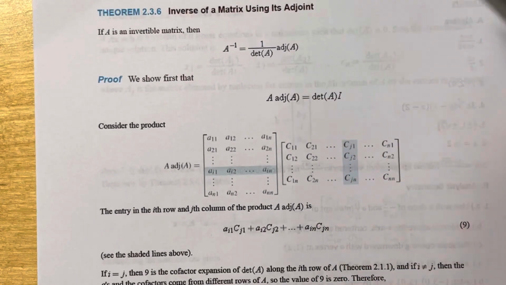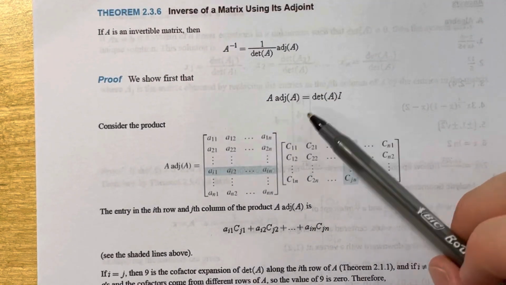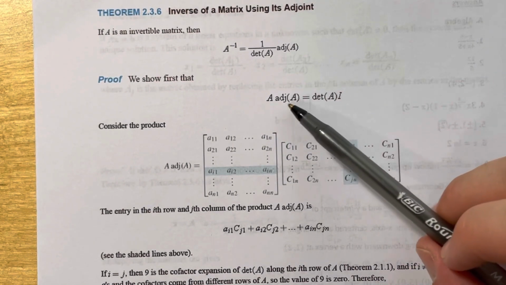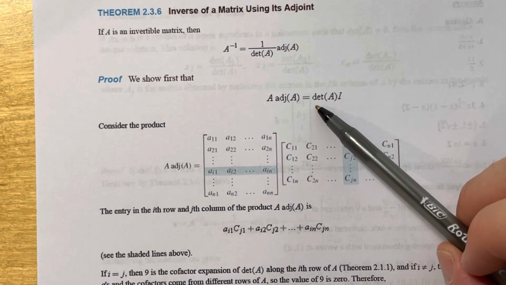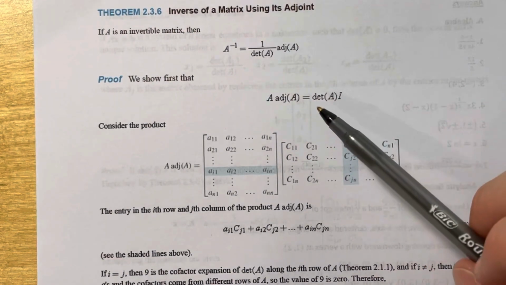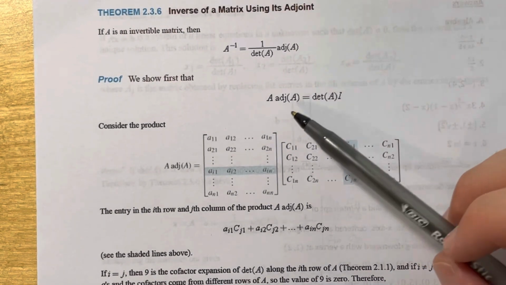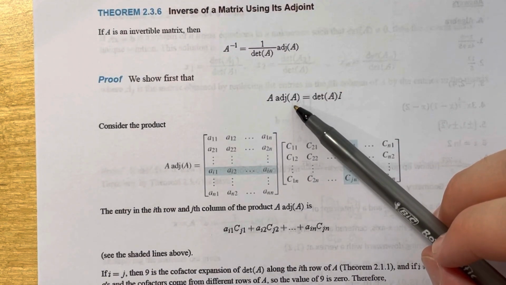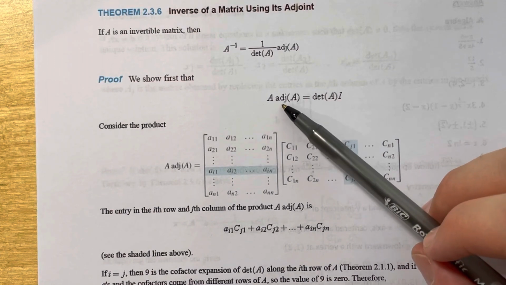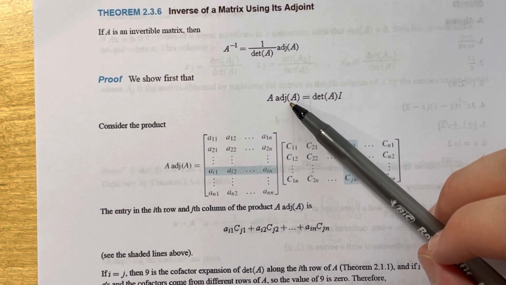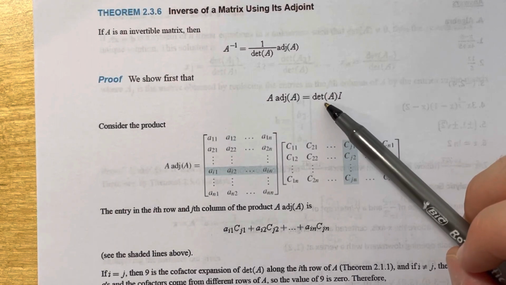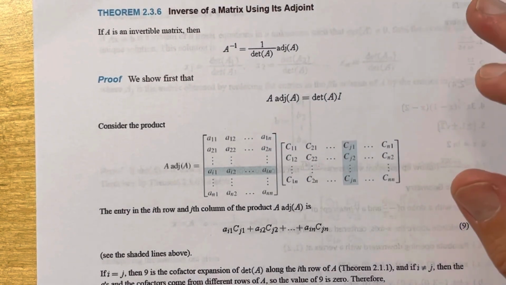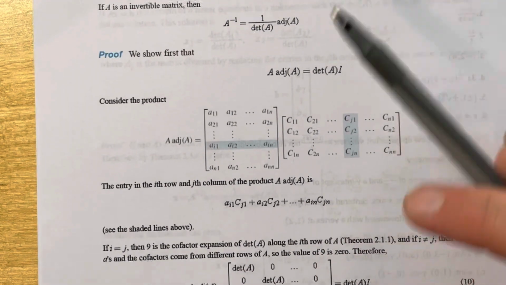Notice an equivalent statement to prove would end up being this, and we'll prove this statement first, and then we'll use this to get to our result pretty quickly. So our first goal is to show that A times the adjoint of A, so if you multiply a matrix on the left times its adjoint on the right, then what you get is the determinant of that matrix times the identity matrix. Notice this would be diagonal. So we want to prove that first. Let's do that here.